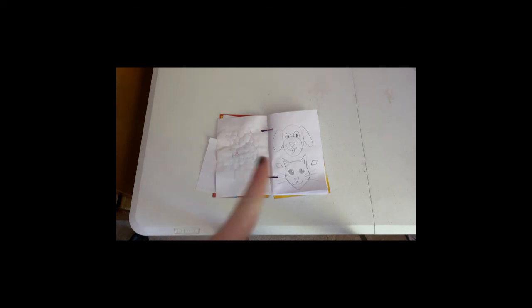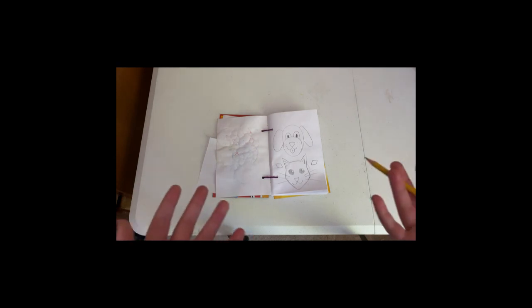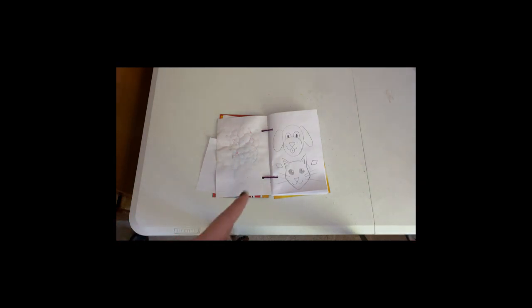So, a fun activity for you now that you know how to draw un chat et un chien is to go outside and find something else that you'd like to draw and see if you can figure out what shapes it's made of.